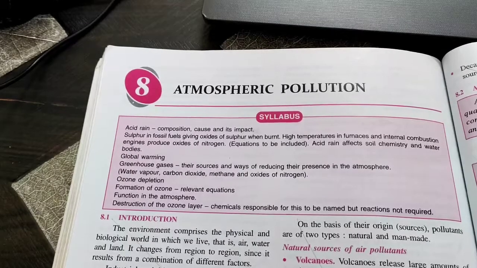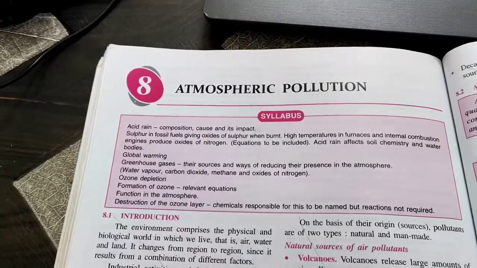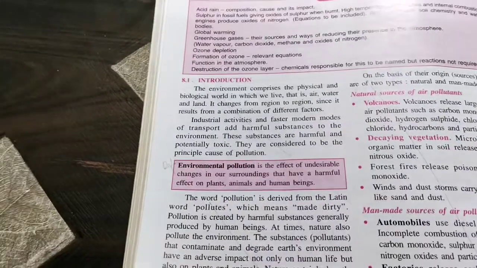9th Standard ICSE Chemistry, Chapter 8, Atmospheric Pollution. Cancel the first two paragraphs. Mark the definition of environmental pollution.